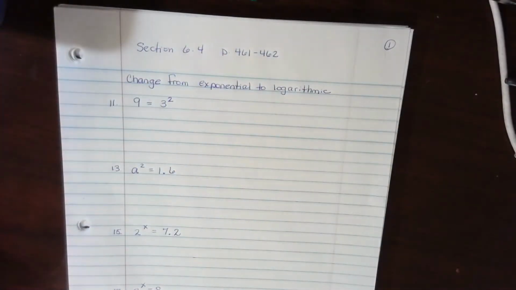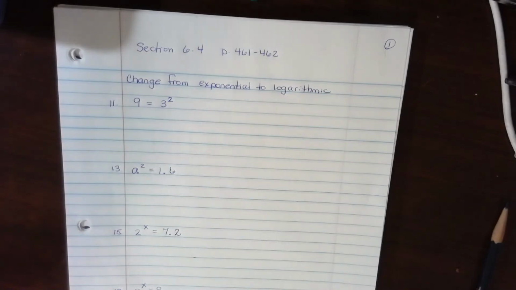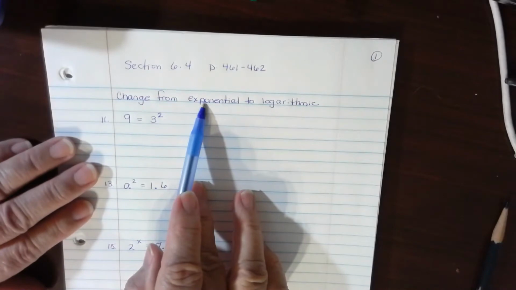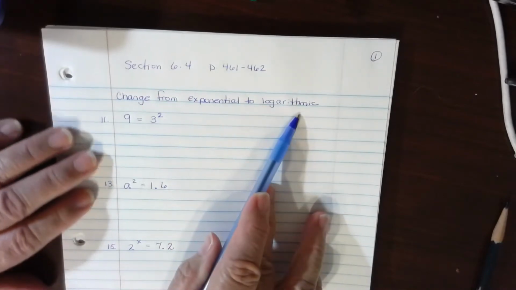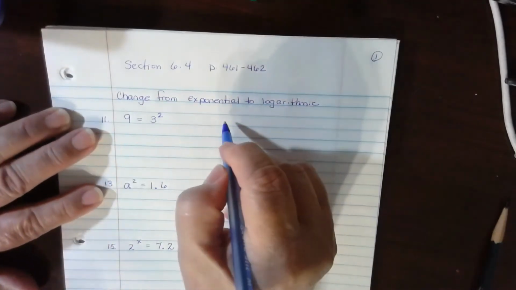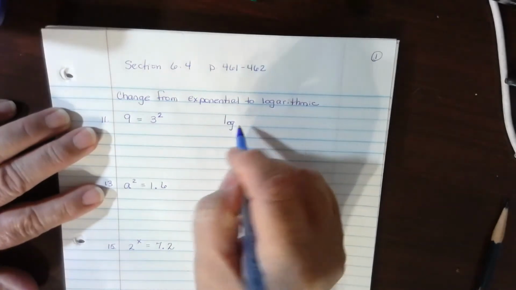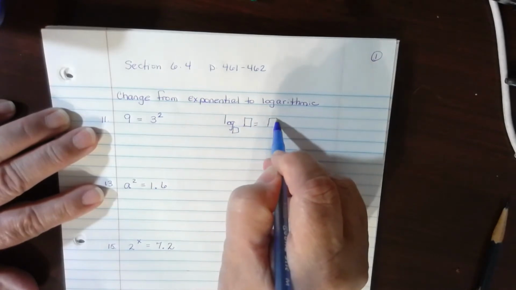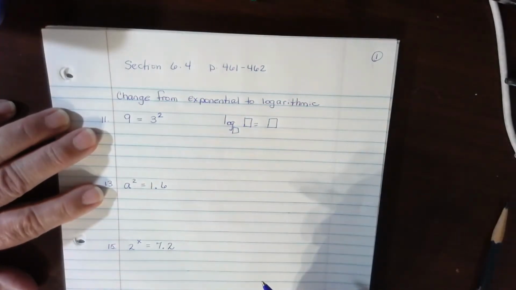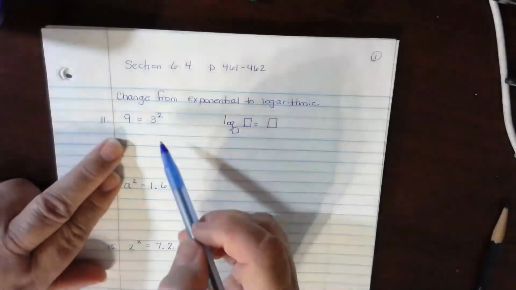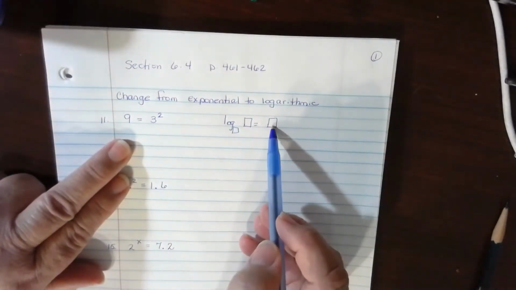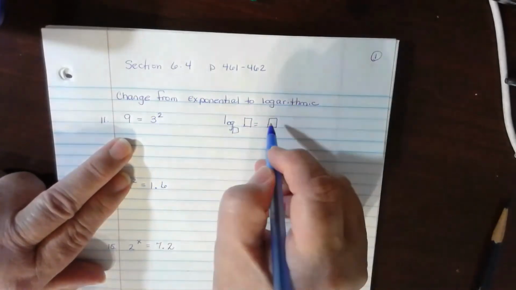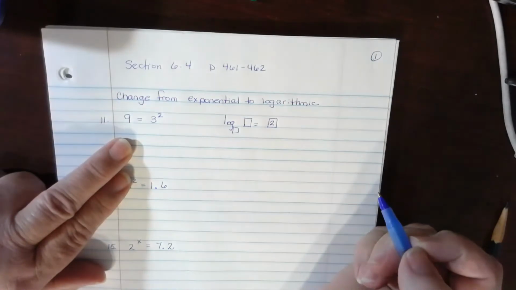All right, so the first group of problems we have is to change from exponential form to logarithm form. Okay, so we've got log, we're going to put something here, equals, and something here. So that's the way we're going to fill it in. I told you that what a logarithm equals is the exponent. So whatever the exponent is, that's what the log is equal to.